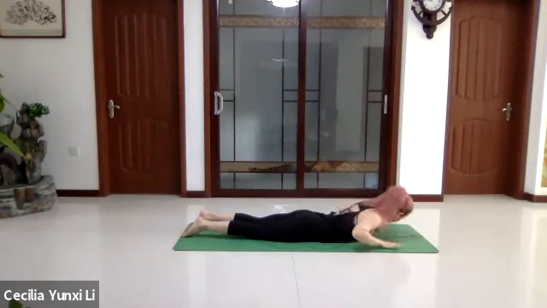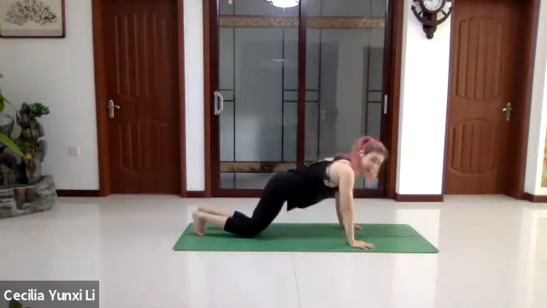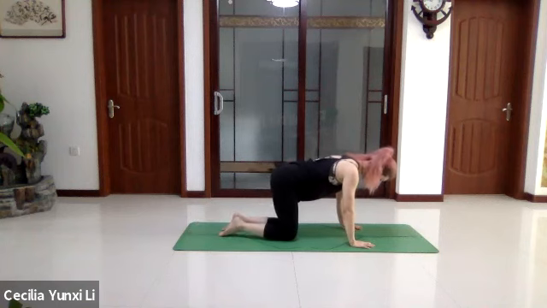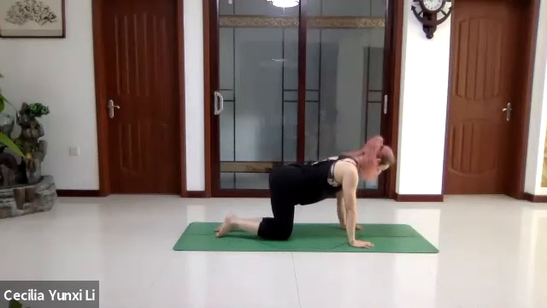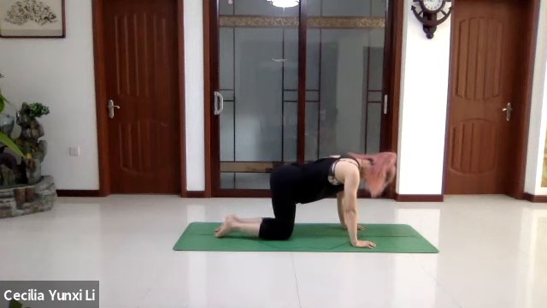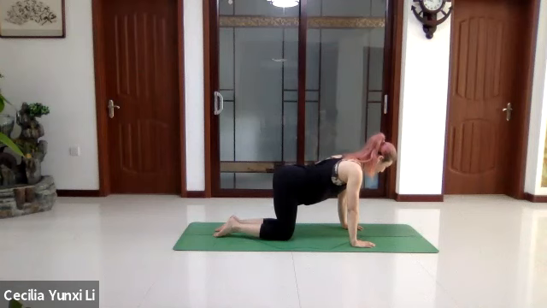When you're ready, just bring our hands and the knees under our shoulders, and then push up. Let's come to our tabletop, hands and knees. From here, let's take a moment. Just check where your hands and your knees are. Make your knees just a hip apart, and your hands as wide as your shoulders.